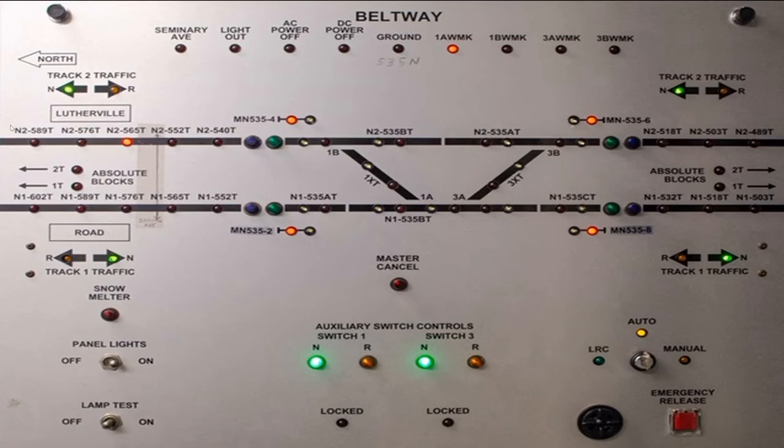Okay, let's get another example to reinforce this. Say the train's coming up this way on this track, and this time it's going to cross over and exit the interlocking on this track. What would the approach track circuits be? Remember, it's the 3 track circuits in approach to the interlocking. So you have N1 576, N1 565T, and N1 552T. These are the approach track circuits for this interlocking as this train approaches the 535-2 signal.